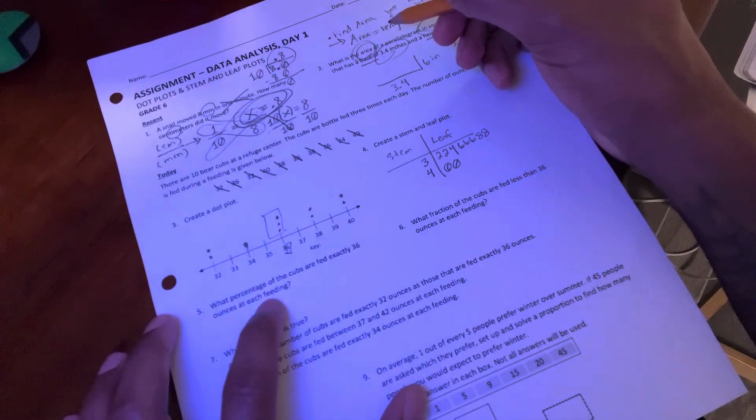All right, now it says, what percentage of the cubs are fed exactly 36 ounces each feeding. You guys were doing well on this in class. I'm not going to go over that one. That can be a homework assignment if you want. What fraction of the cubs are fed less than 36? So yeah, I'll end that one there.